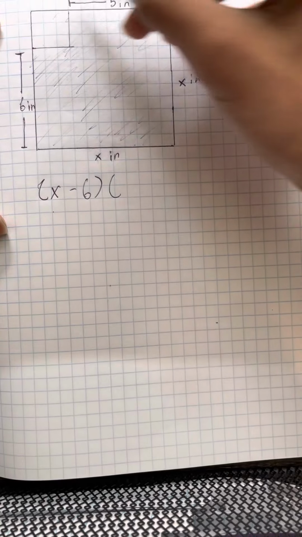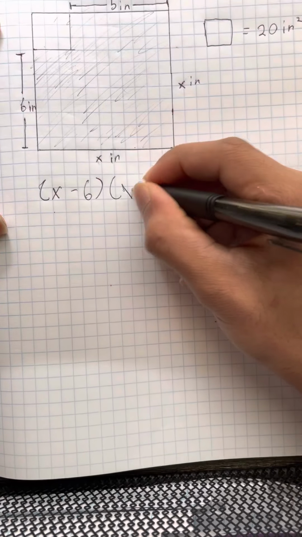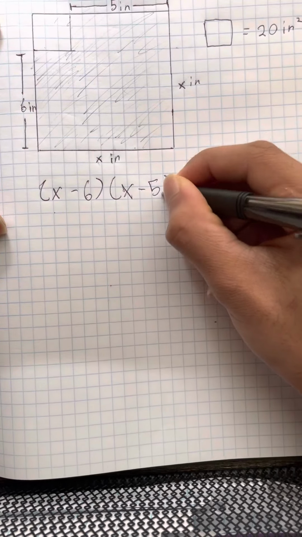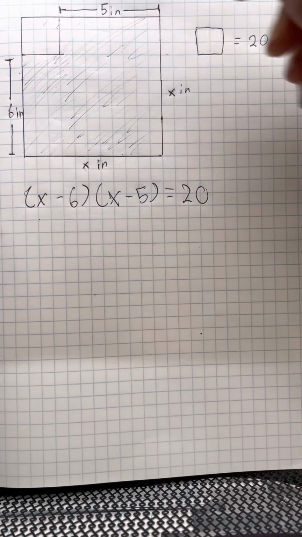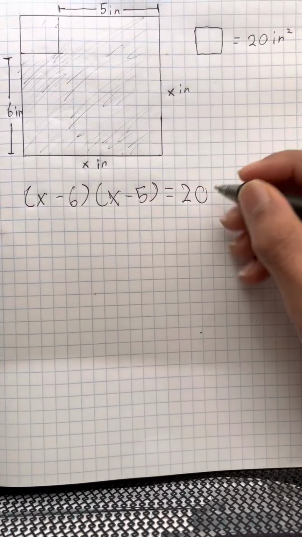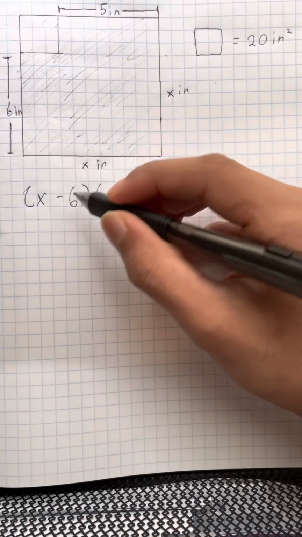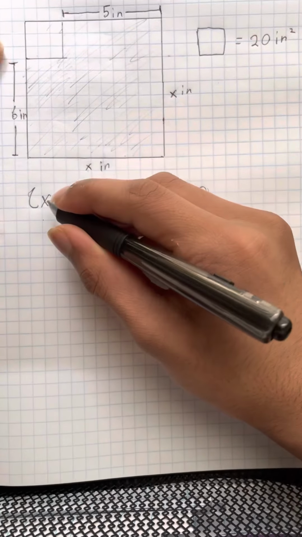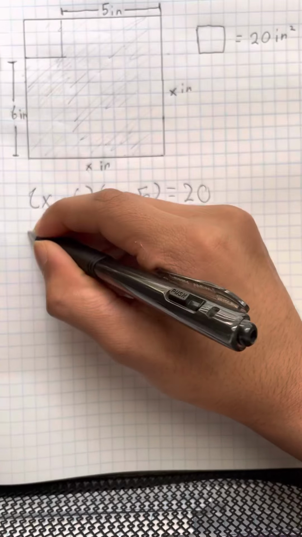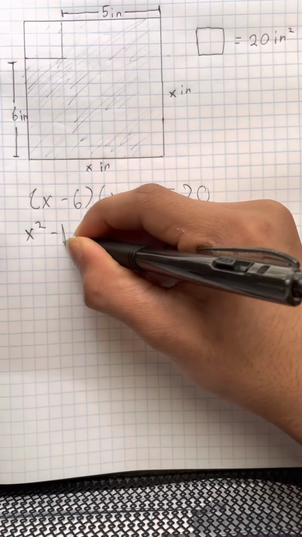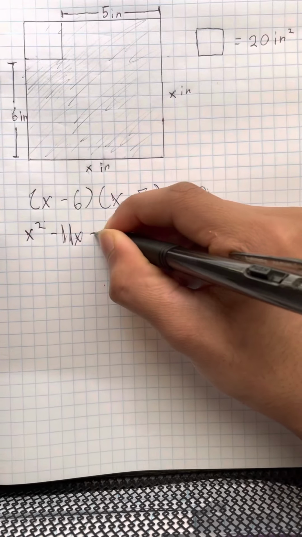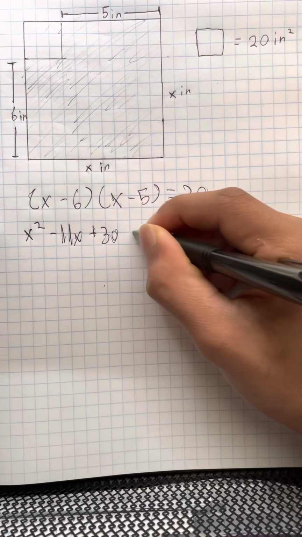And that is equal to the area of 20. Let's just expand this. If we multiply the binomials together, we get x squared minus 11x plus 30 is equal to 20.